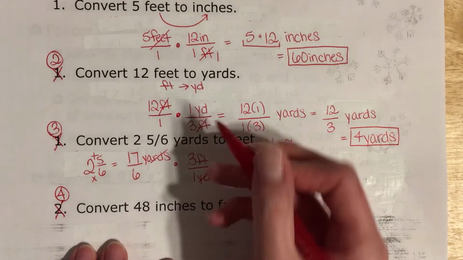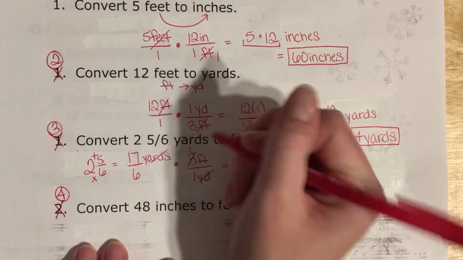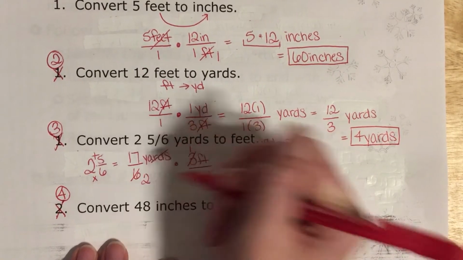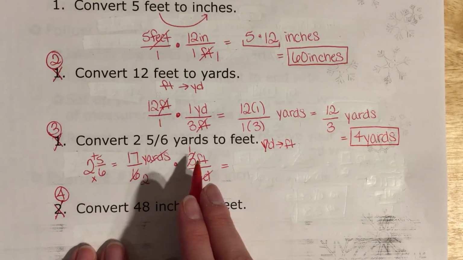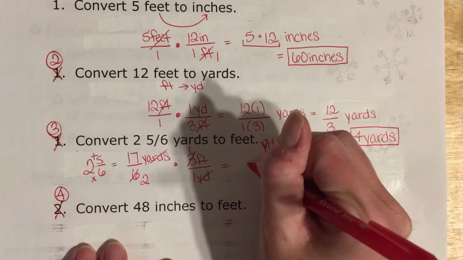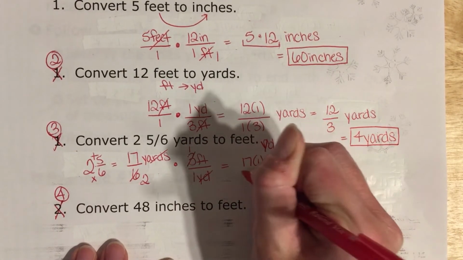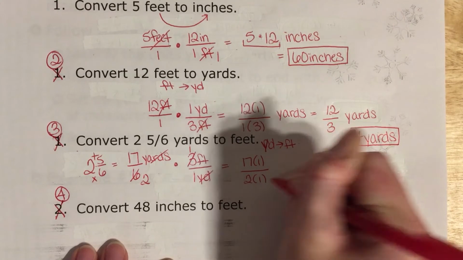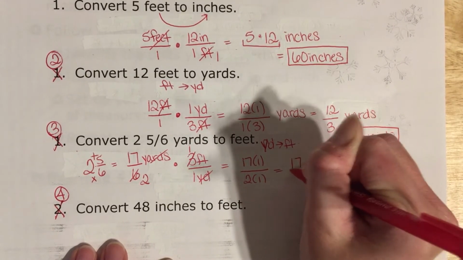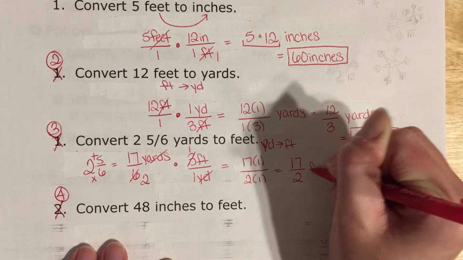So I can take the 6 and the 3. 3 divided by 3 is 1. 6 divided by 3 is 2. So now I have 12 times 1, 17 times 1 over 2 times 1, which end up being 17 over 2 feet.